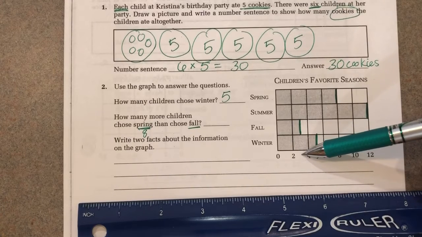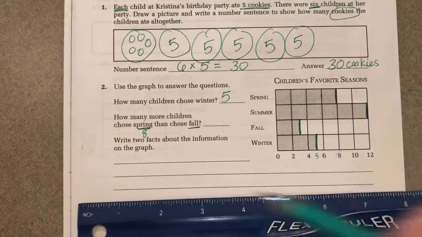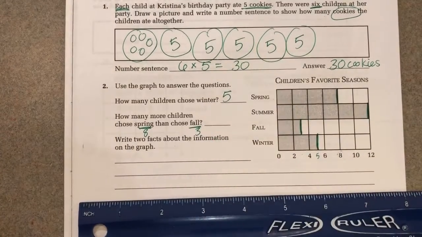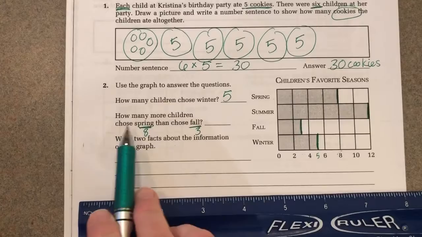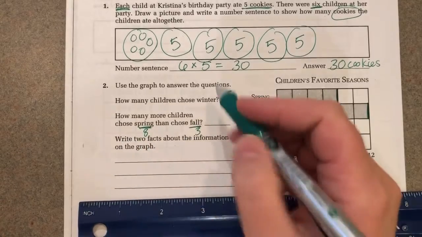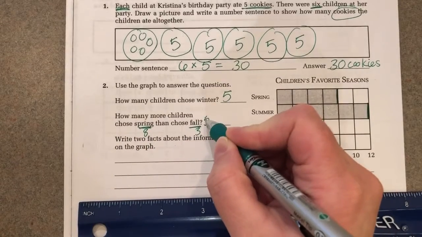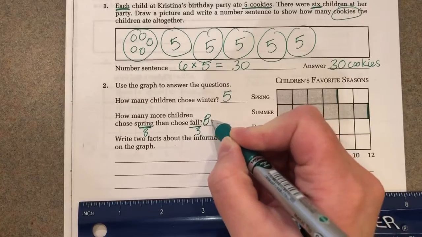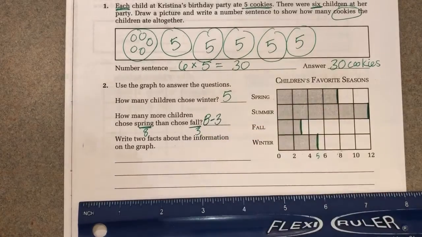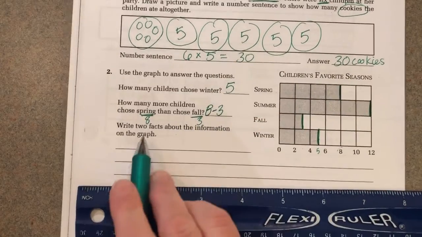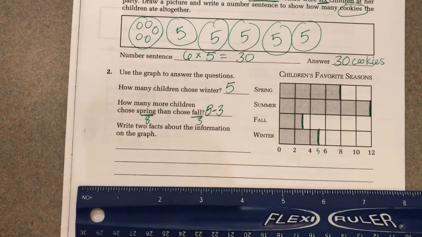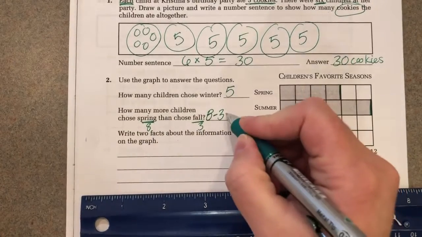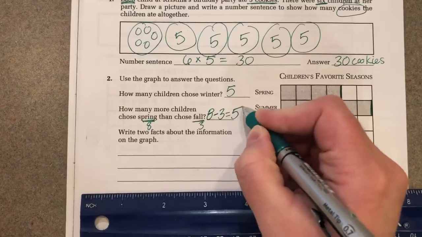So what number is halfway between 2 and 4? 3. So how many more children chose spring than fall? Well, how many more means we have to figure out the difference between this and that, and that means we have to subtract. So 8 take away 3 is 5.